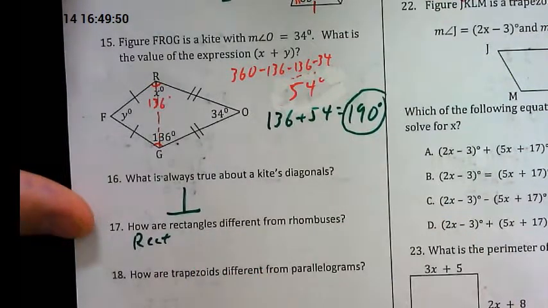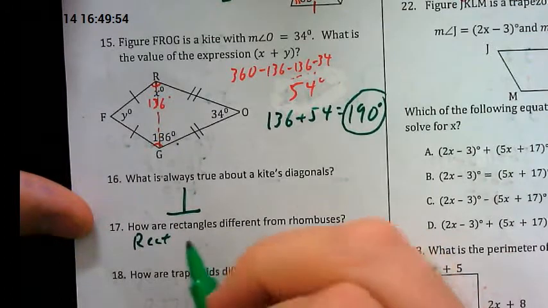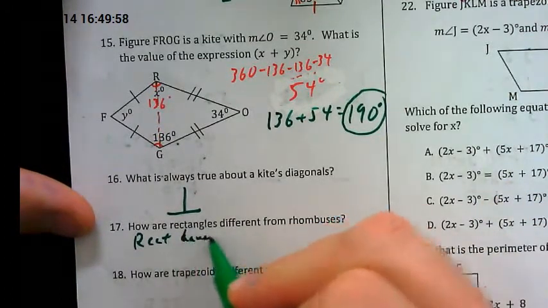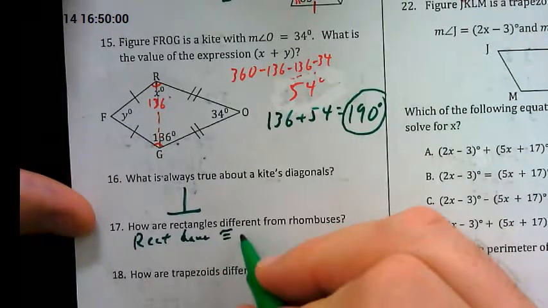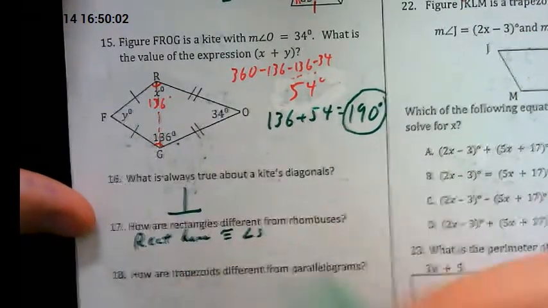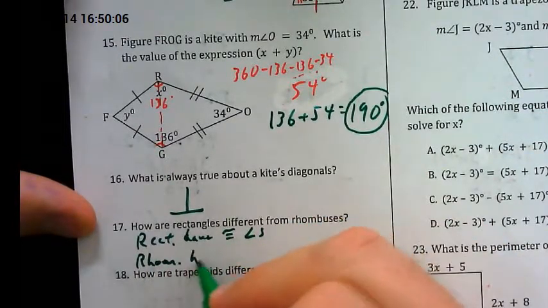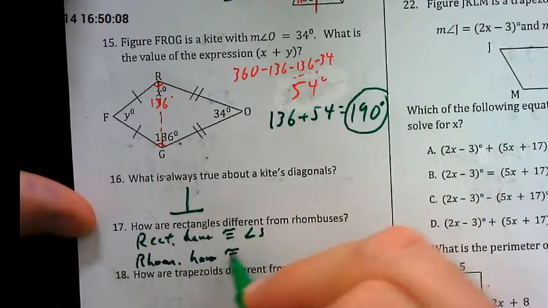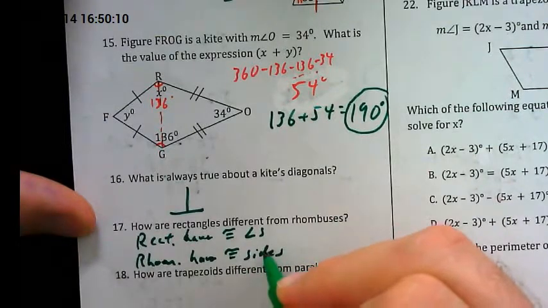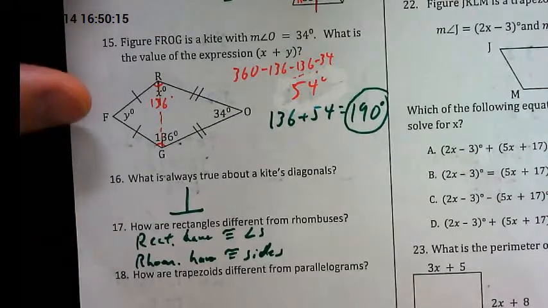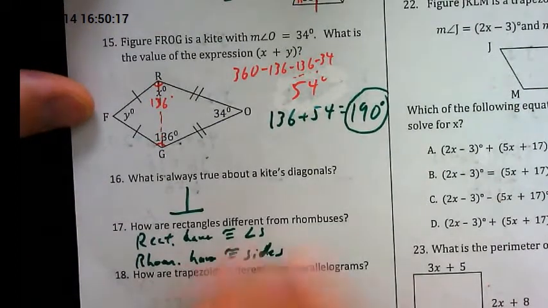All right, so you could have said a lot of different things here. By definition, you could say rectangles have congruent angles, whereas rhombi have congruent sides. Now, there's a few people when I was going around who didn't even talk about those.